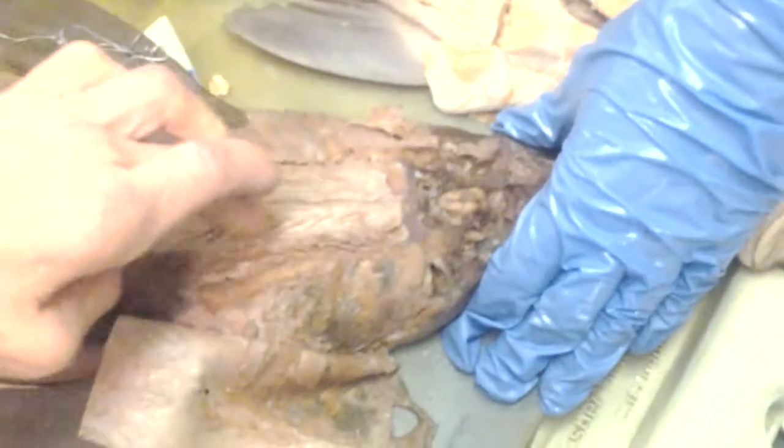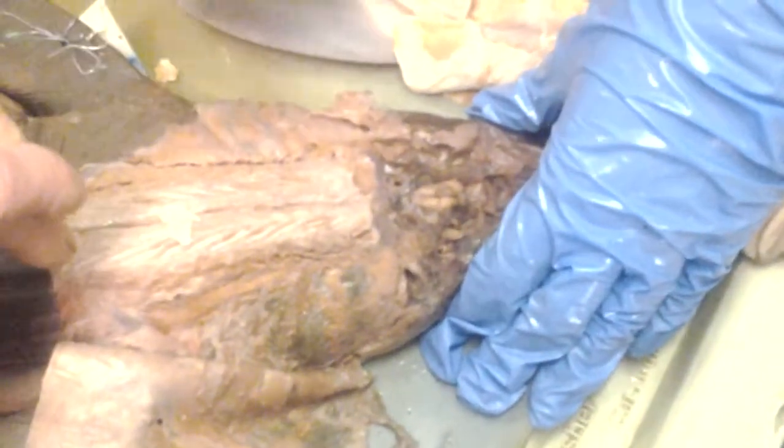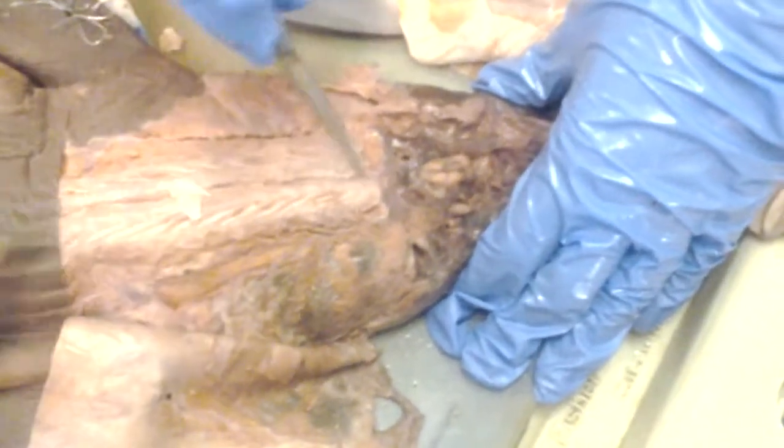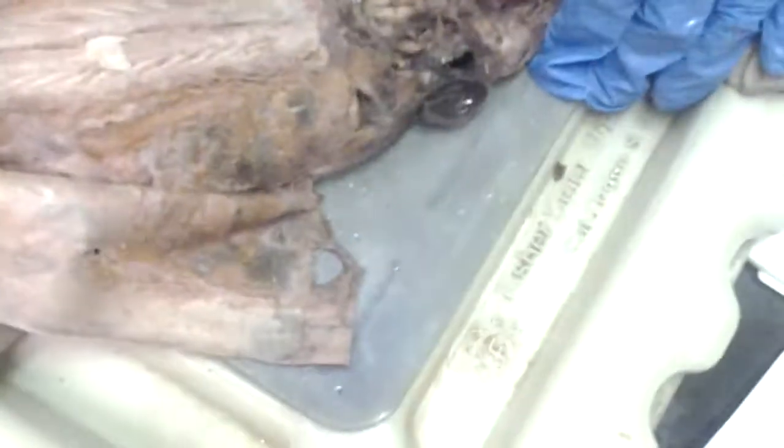Wait, this is the cucullaris. Yes, cucullaris. Epaxial muscle bundles here. This is the dorsal skeletogenous septum. What are these? These are epaxial. They have myotomes.